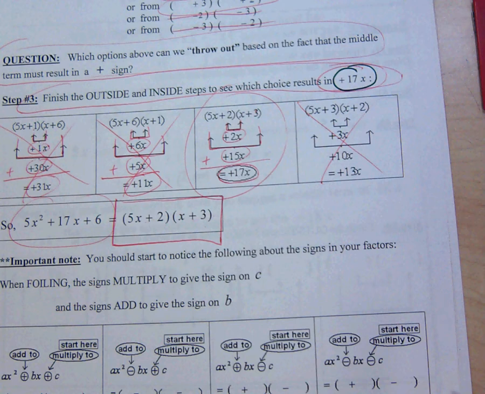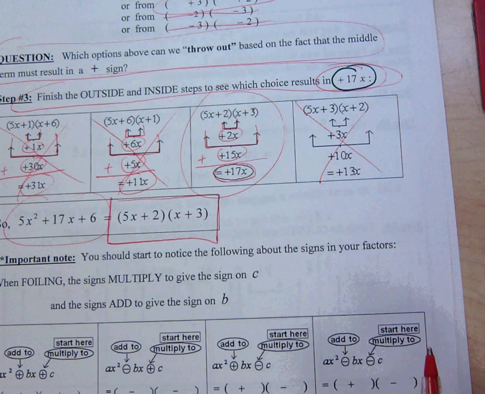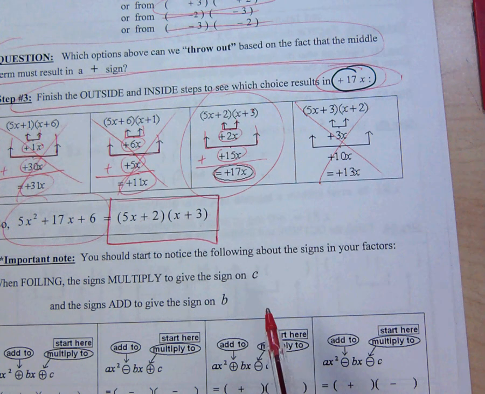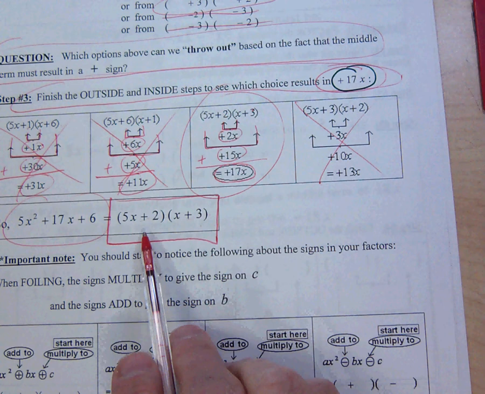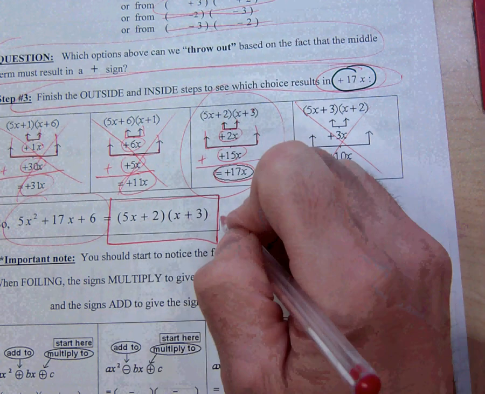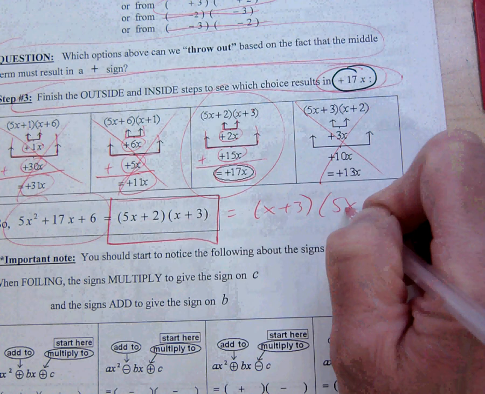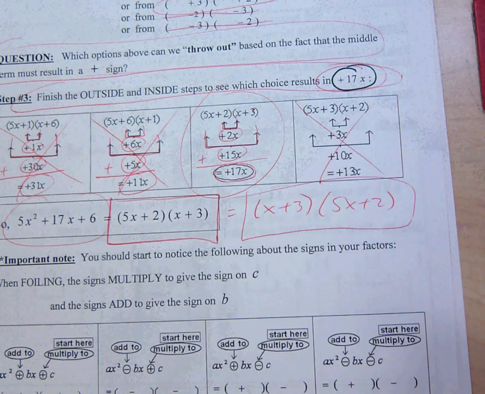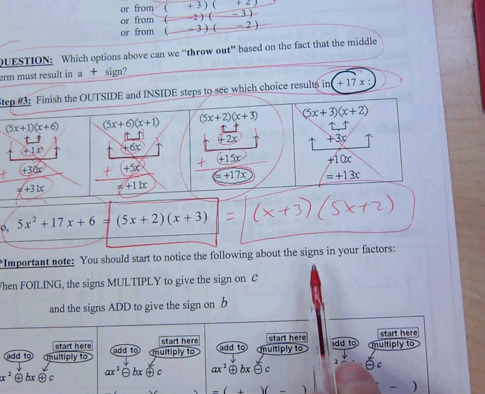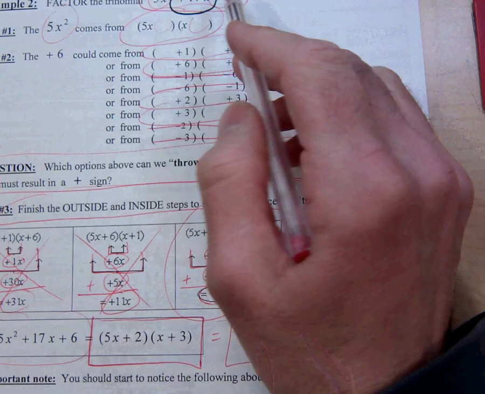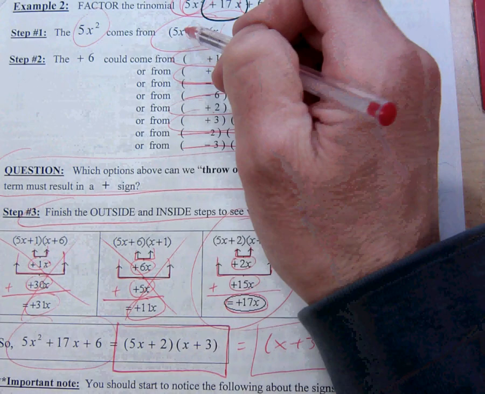Got it? Okay, does it have to have two x's for it to equal the same thing if you switch them? Well, the 5x squared is how I knew it was a 5x and an x.